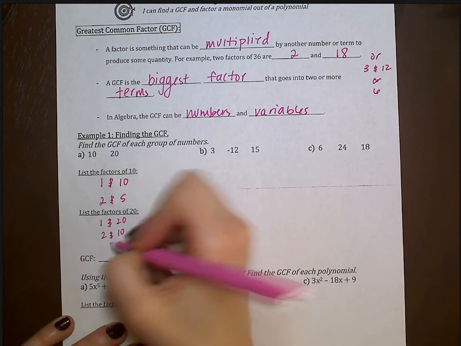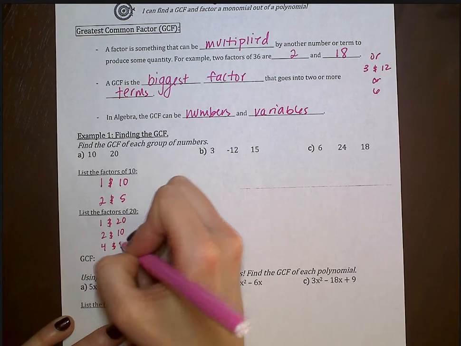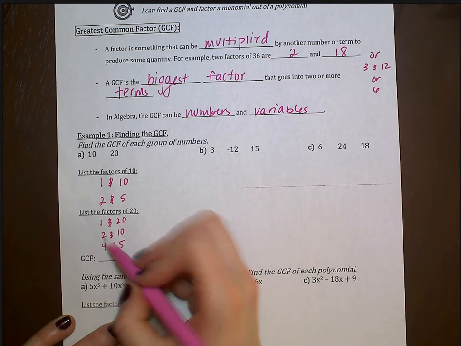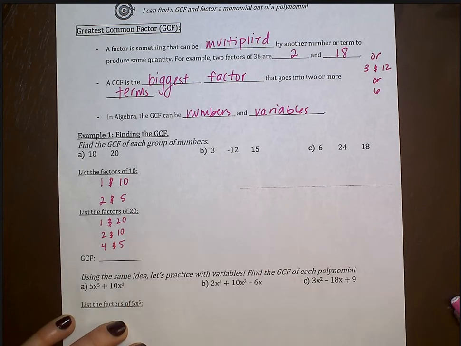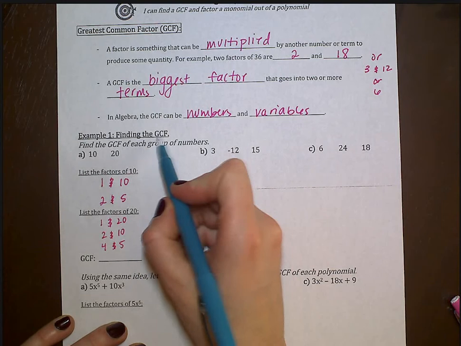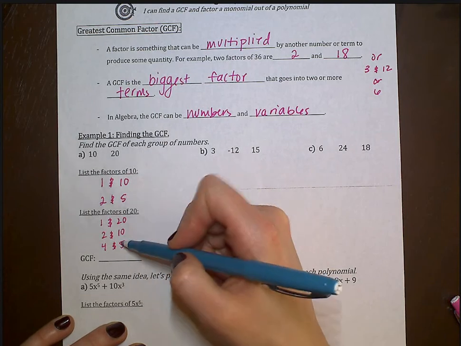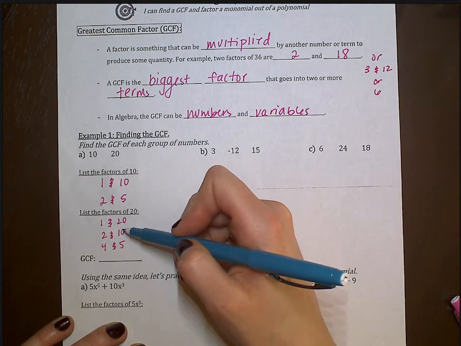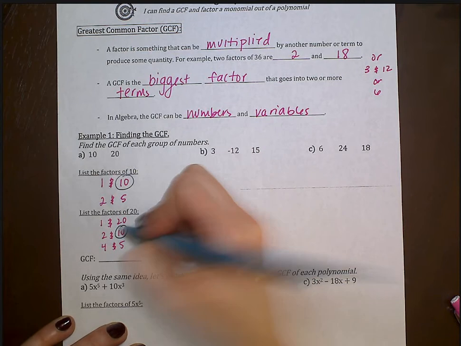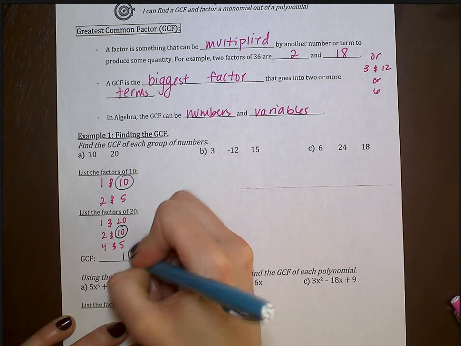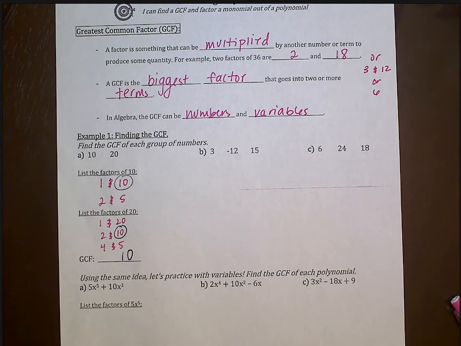And I can do 4 times 5. So these 6 numbers are all factors of 20, numbers that go into 20. Obviously, if I'm finding the GCF, I want to find the biggest number that both of these groups have in common. So if you can't see it, it's 10. So that would be the GCF, biggest number that goes into both 10 and 20.